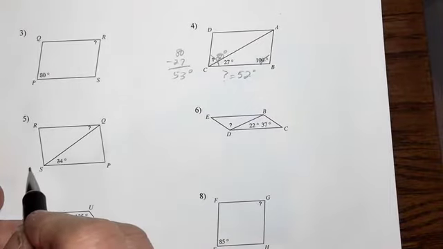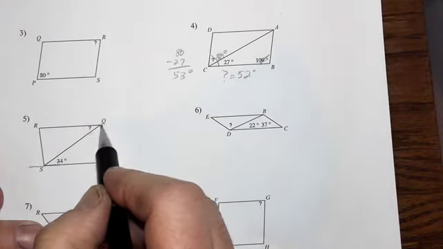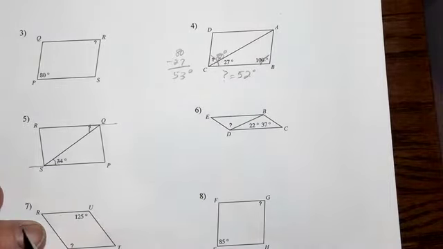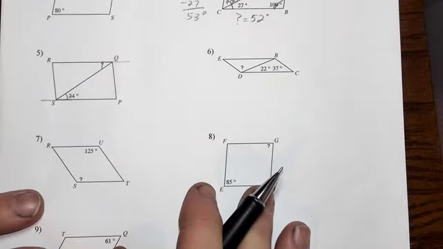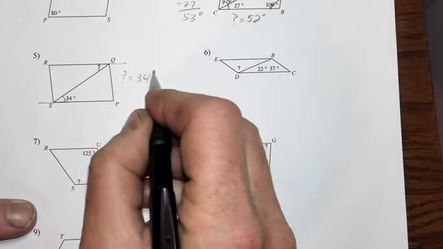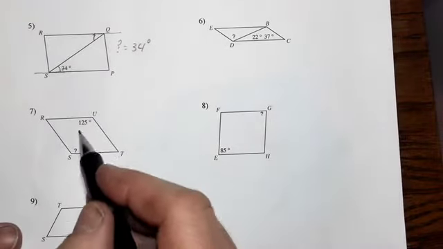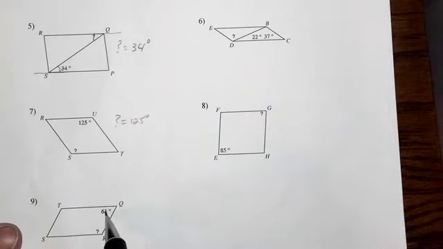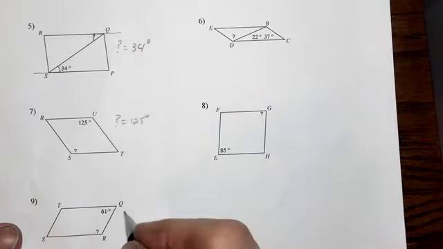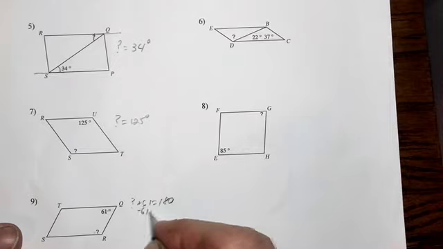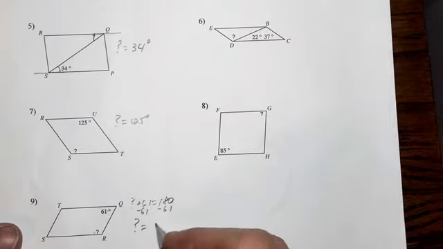Because these sides are parallel, these are alternate interior angles, they're congruent, so that angle is going to be 34 degrees. So question mark equals 34 degrees. Down here, opposite angles again are congruent, so question mark is 125 degrees. Consecutive angles are supplementary, so question mark plus 61 equals 180, minus the 61, question mark then equals 119 degrees.